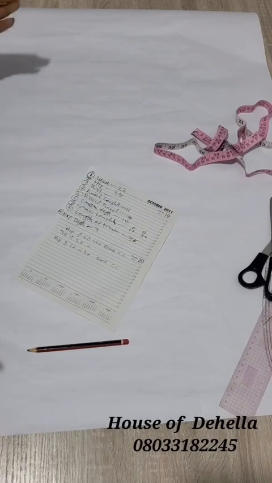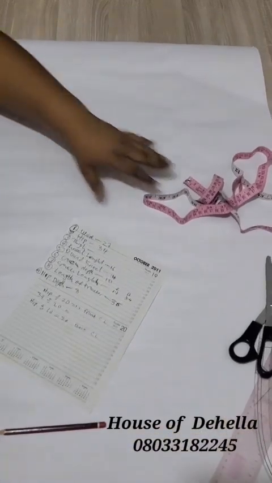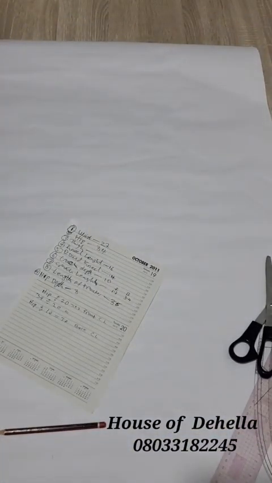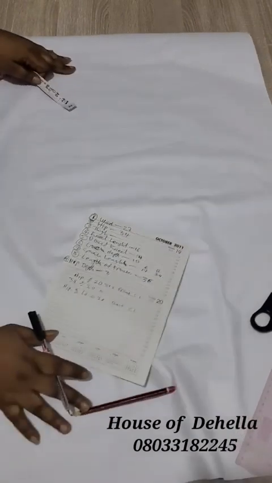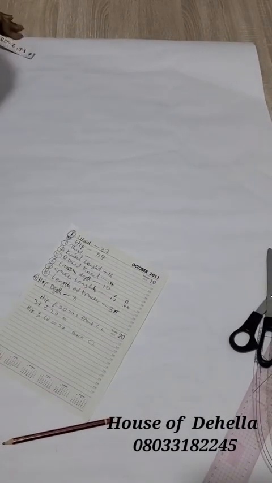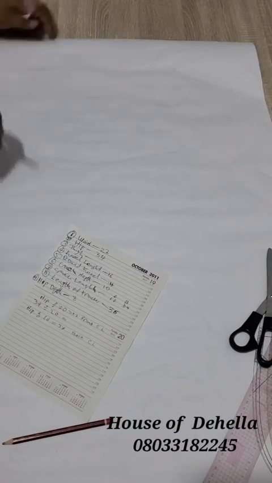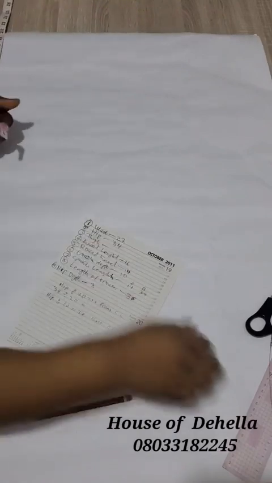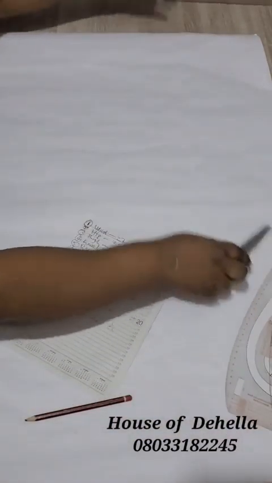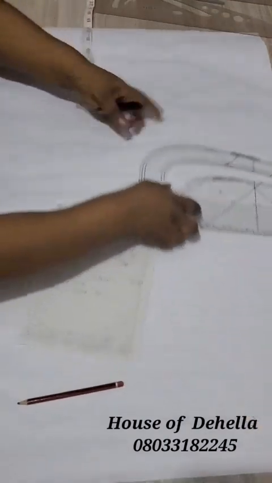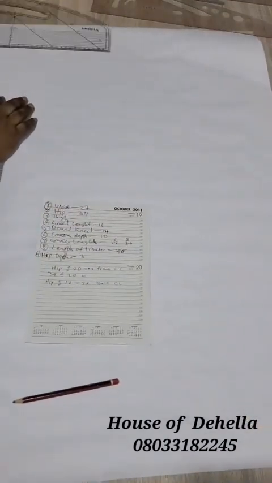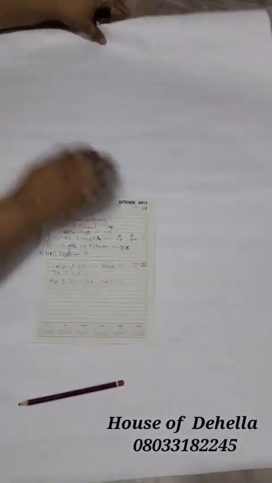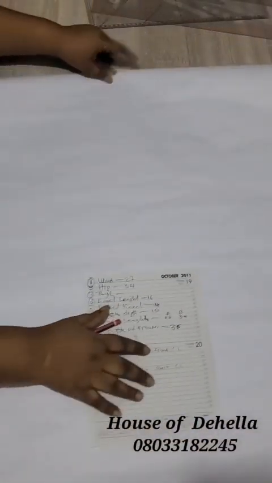Now let's start. The first thing we are going to do is to take your pattern paper.